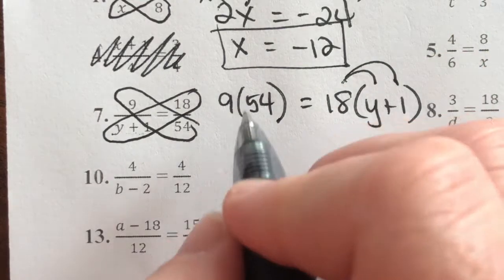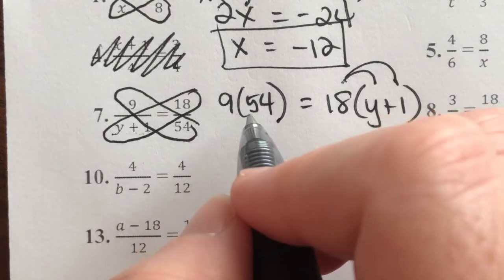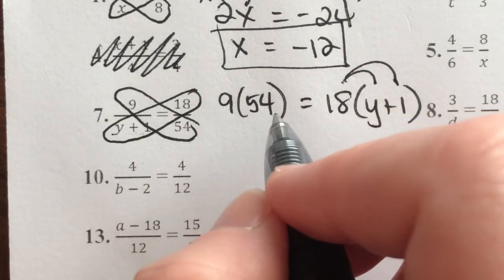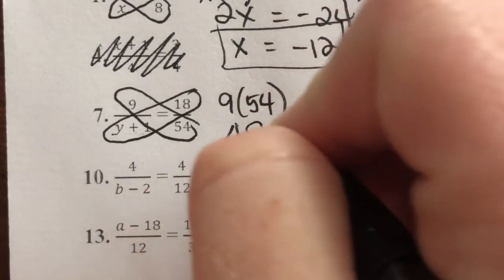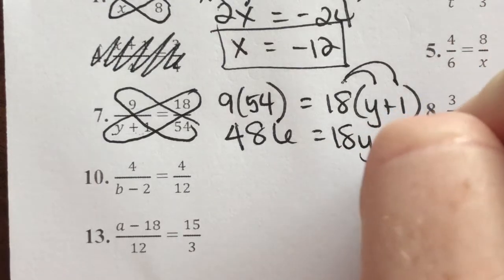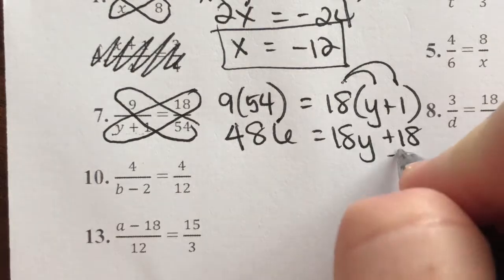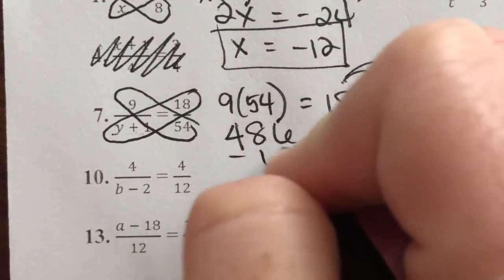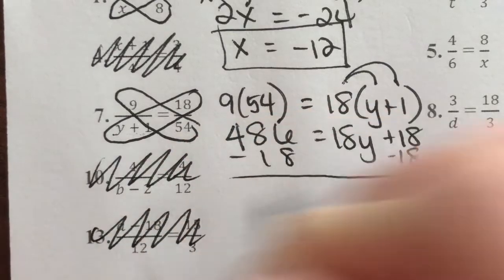So 9 times 54, 9 times 5 is 45, 9 times 50 is 450, 9 times 4 is 36, so that would be 486 equals 18y plus 18. I'm trying to get y alone, so I need to subtract 18 from both sides of my equal sign. I'm going to skip this because I'm going to run out of space.